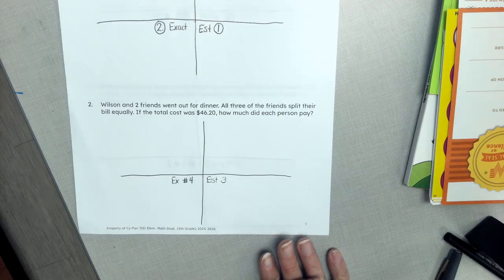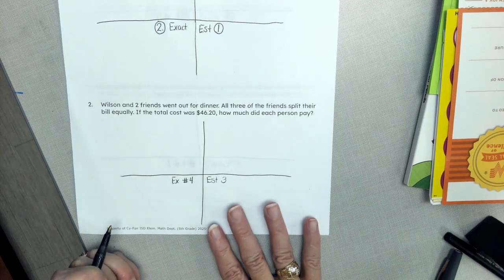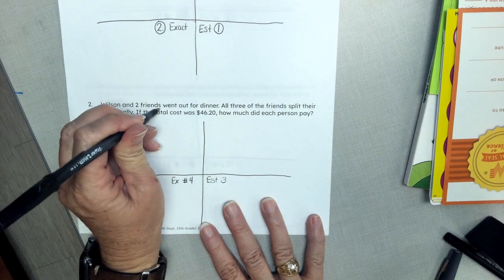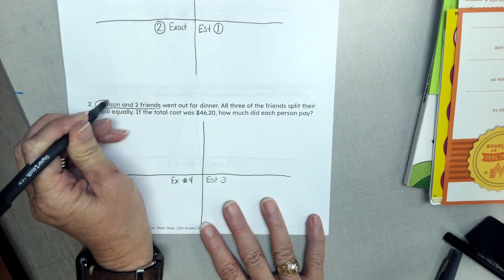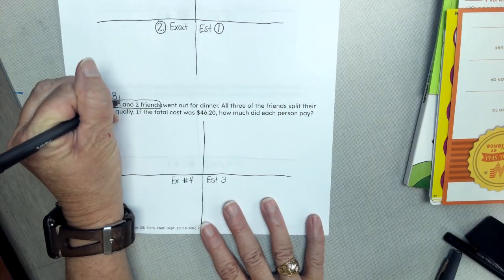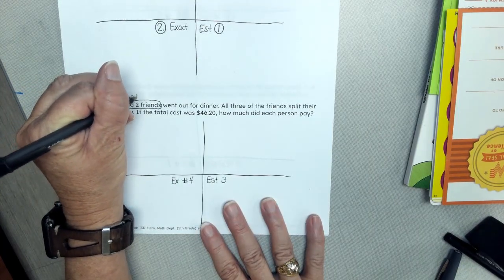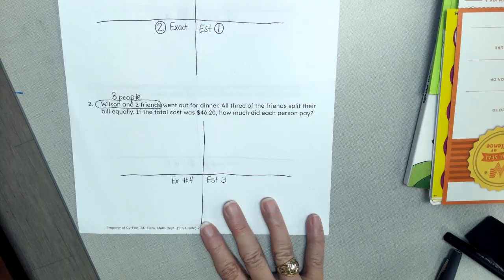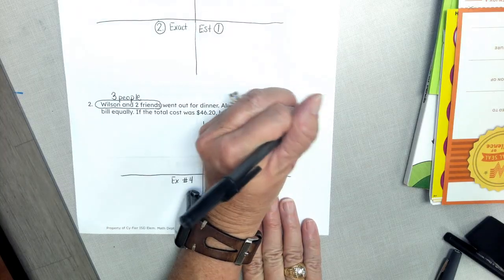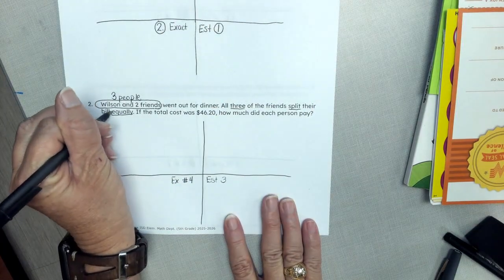So that's reading it once. I'm going to read it again. Wilson and 2 friends went out for dinner. And as I pause, I notice that we have not only Wilson, but we have 2 friends. So we're talking about 3 people. I'm going to go ahead and read the next statement. All 3 friends are going to split their bill equally.